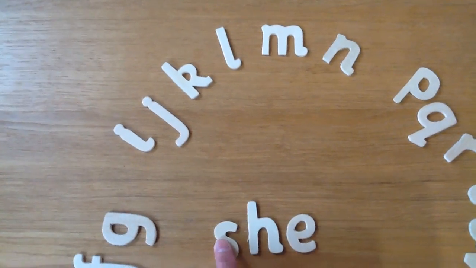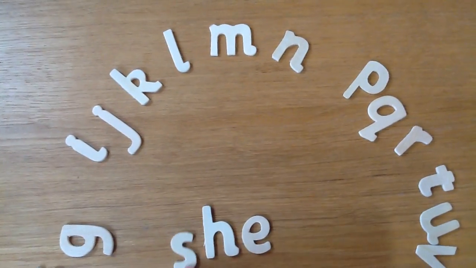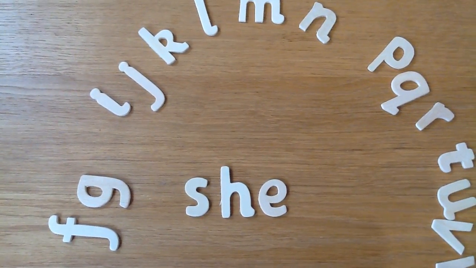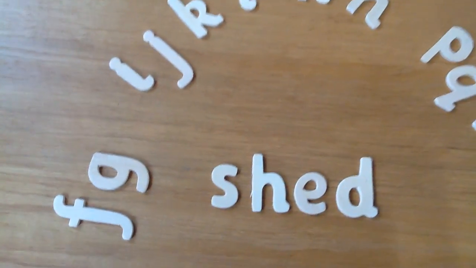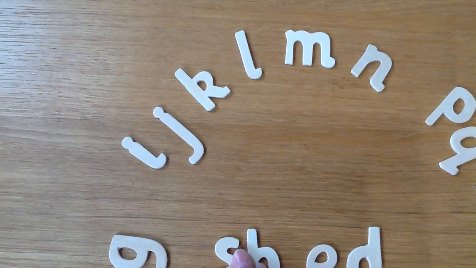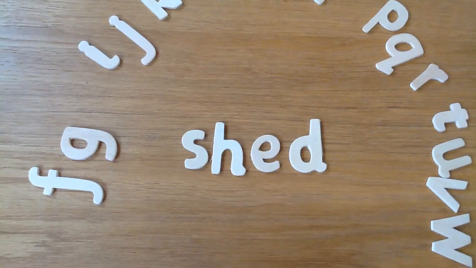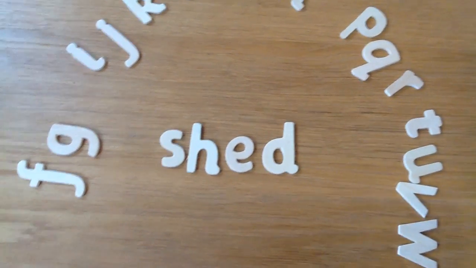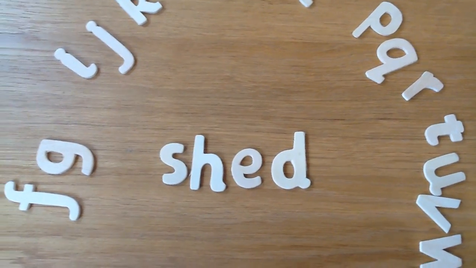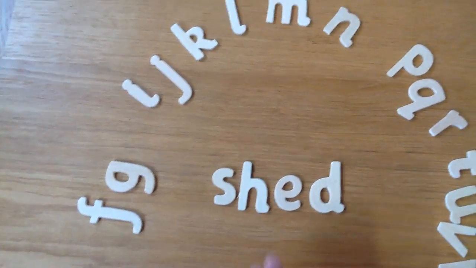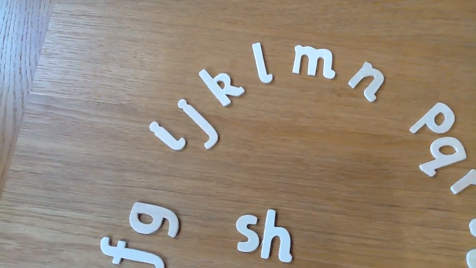If I take away the S, he. So we put that back, we've got she, but now we're going to, just to complicate it all, add a letter on the end, and that becomes sh, ed, shed. We had a shed in the old house at the bottom of the garden. Shed. Okay, so let's quickly put away our E back into the alphabet. D-E, put our D back, there we are.